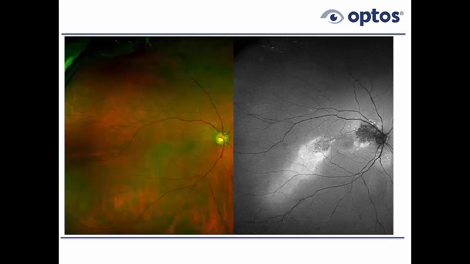We have the right eye shown on the left in color and on the right in autofluorescence. Notice the zones that are definitely abnormal in autofluorescence that really look pretty normal with the color imaging and with ophthalmoscopy. So let's actually compare them. We'll take a look at 4 of these zones.